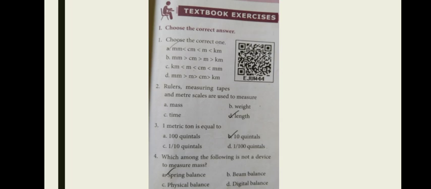So, textbook exercise, the first one, choose the correct answer. Millimeter, centimeter, meter, kilometer is the correct order. Millimeter is the smallest, the next larger one is centimeter, next is meter, next is kilometer. Ruler, measuring tapes and meter scales are used to measure length. Metric ton is equal to 10 quintals.